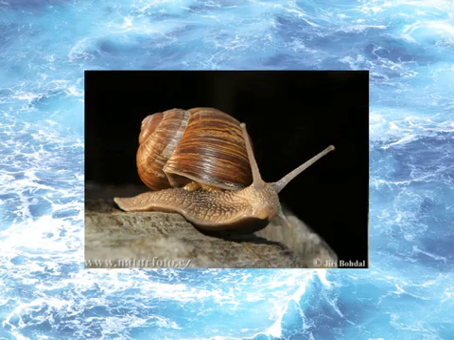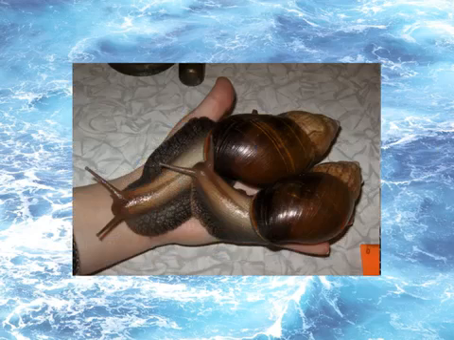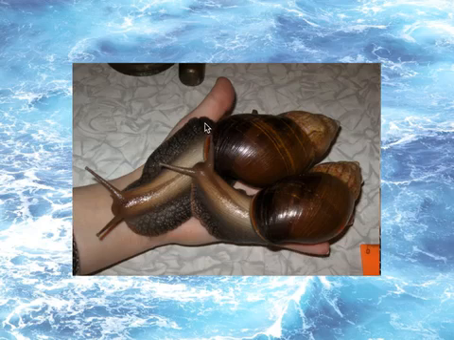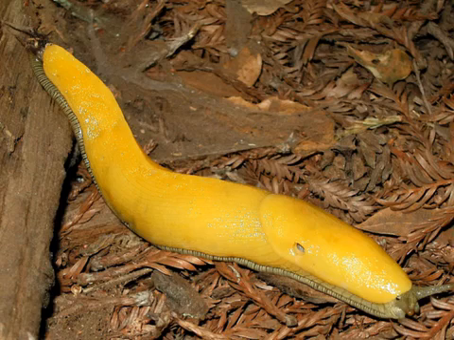So here's our first gastropod, a common land snail. Here's the muscular foot, and here's the single shell. These are rather large African snails. They're very large, you can see, about as big as a hand. And here's that muscular foot. The shell and the mantle would be underneath the shell here. This is a banana slug, no shell. Here is the muscular foot with the mantle on top.